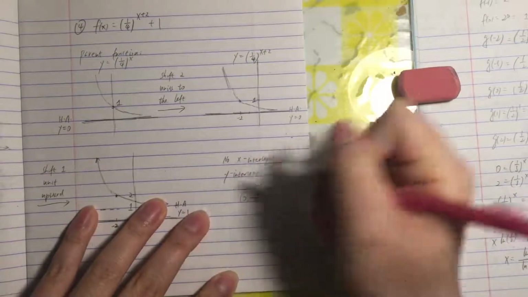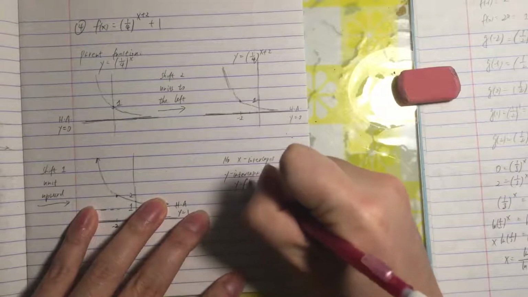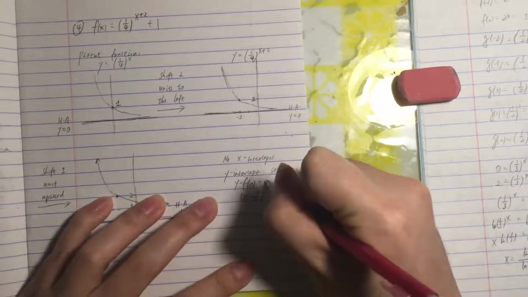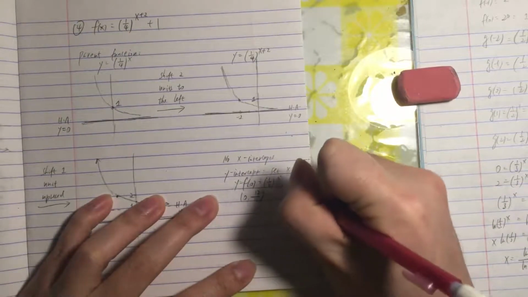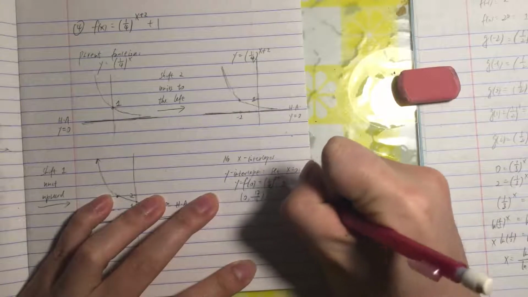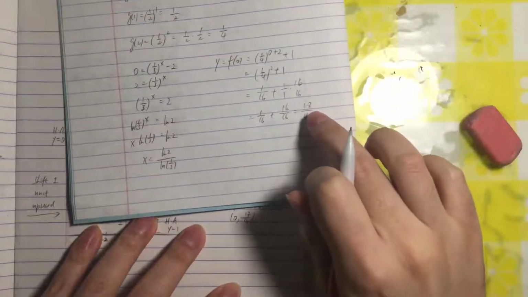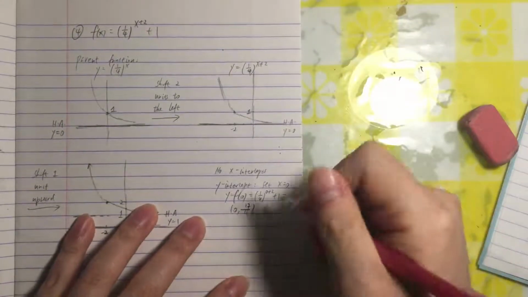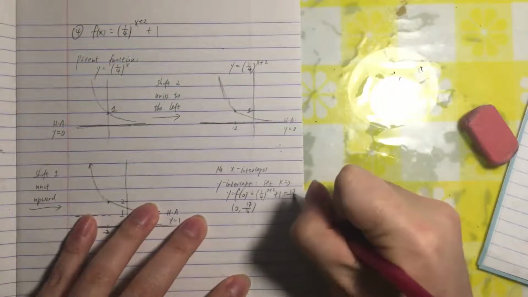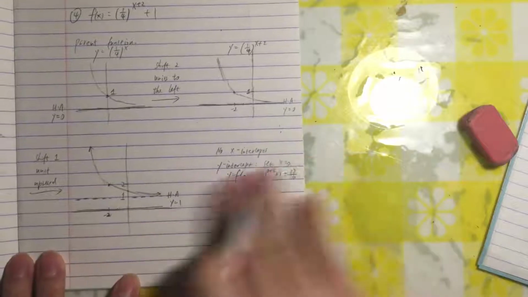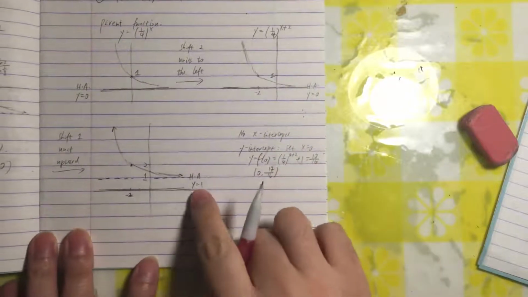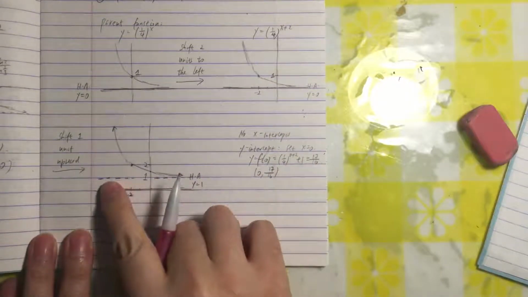For the y-intercept, we set x equal to 0. So y equal to f of 0, which is 1 over 4 to the power of 0 plus 2, plus 1. Here I get 17 over 16. That's the y-intercept. And the horizontal asymptote is y equal to 1.